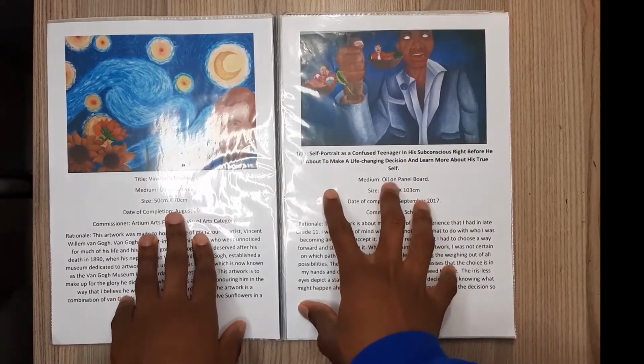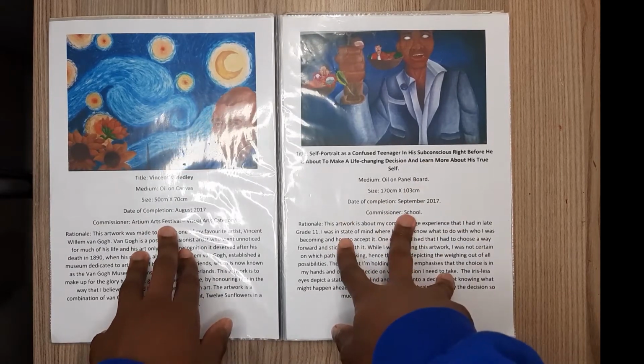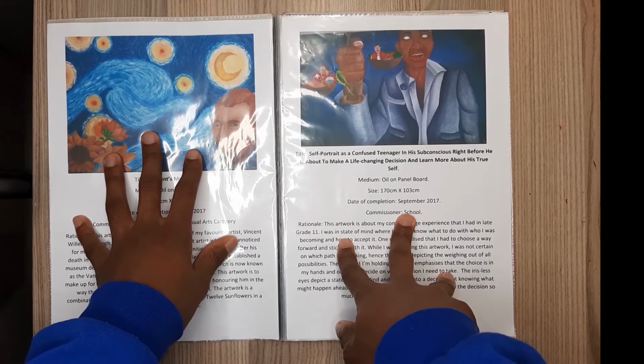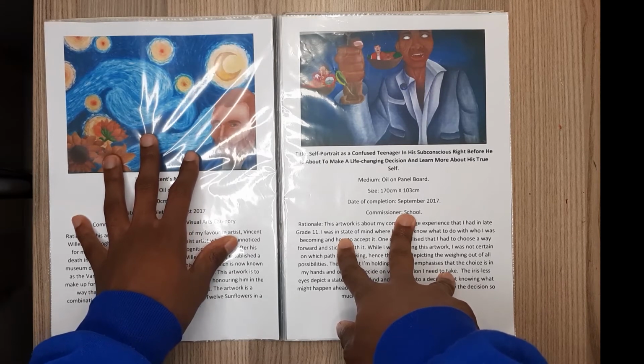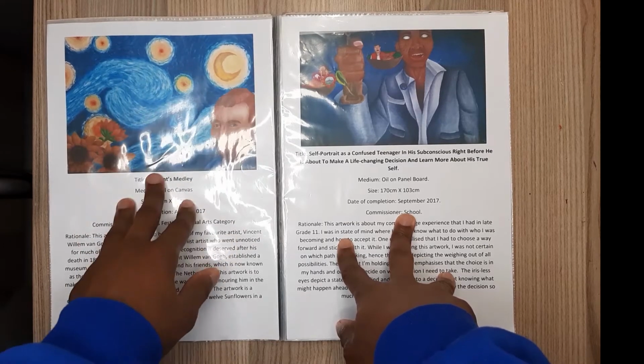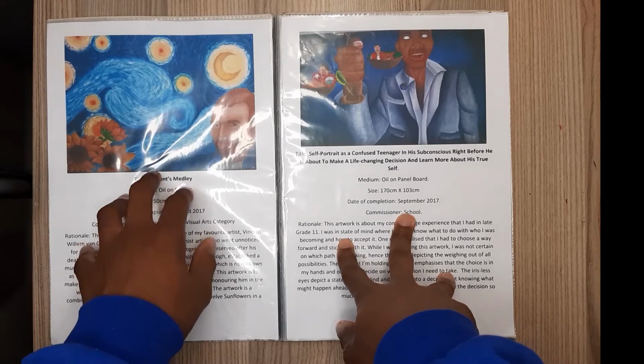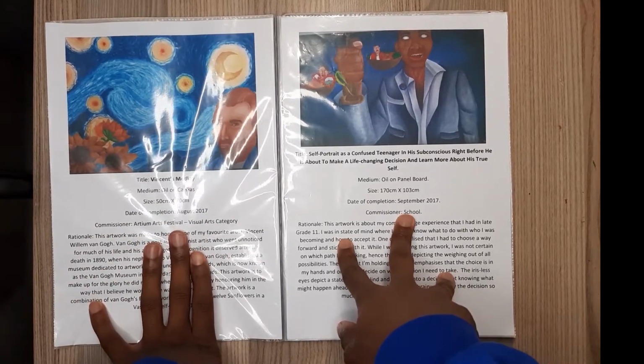And then these two I made in August and September 2017. This was for a competition as well. It was the Artem Arts Festival, and I got a gold certificate in the competition, and I think I was second place.